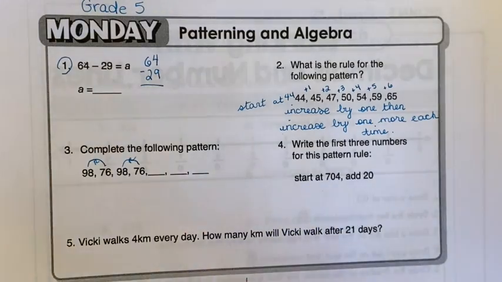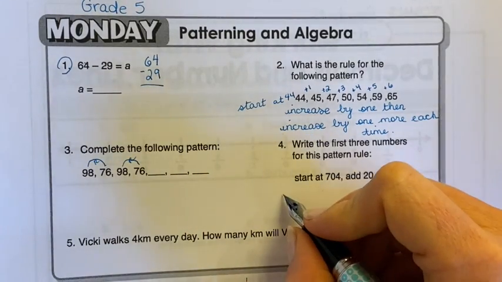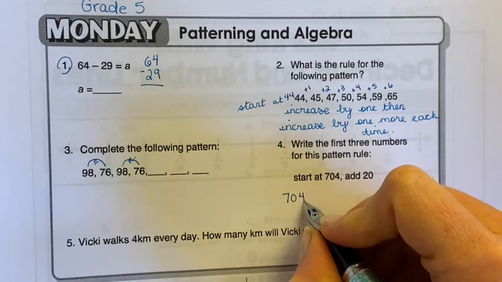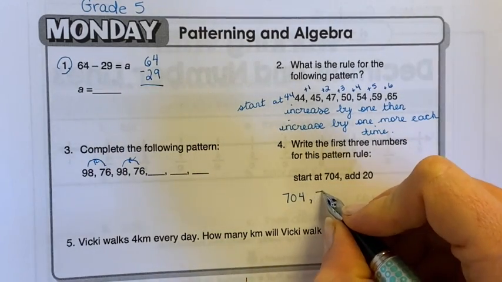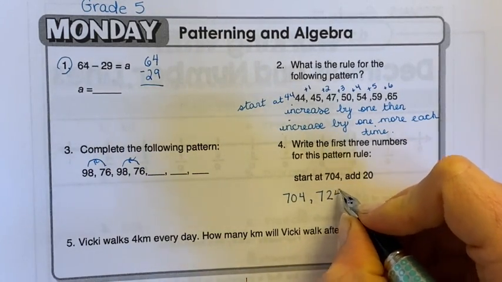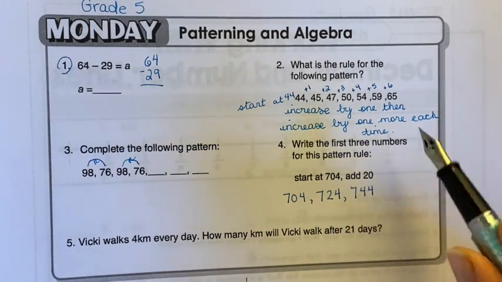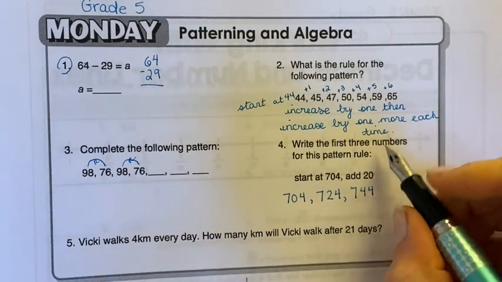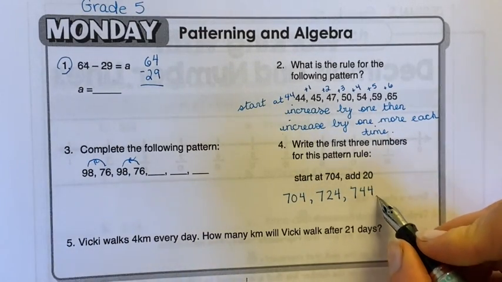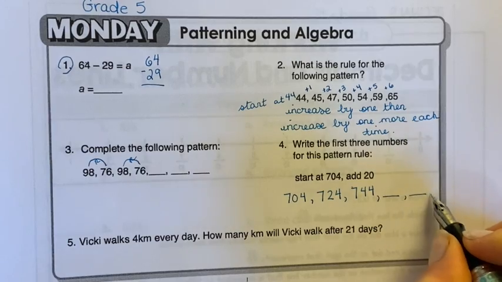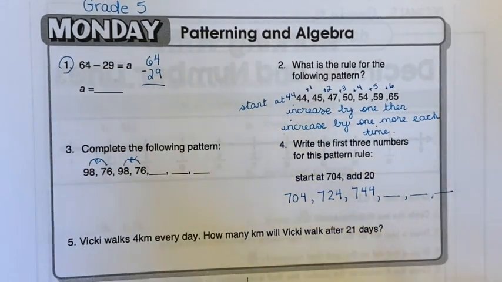All right, write the first 3 numbers for this pattern rule. Start at 704 and add 20. So you know what, guys? You start at 704, add 20, 724, add 20, 744. Now if you watch the video, I would like you to do the next 3 numbers. What would come after that? Because you're adding 20 each time.